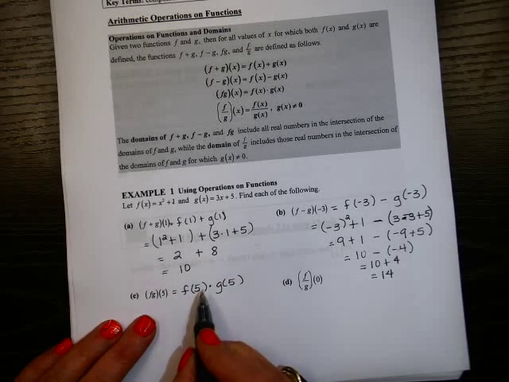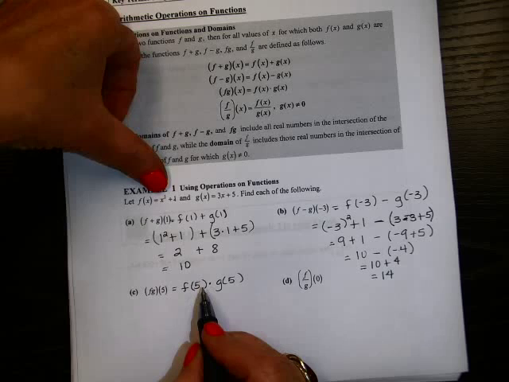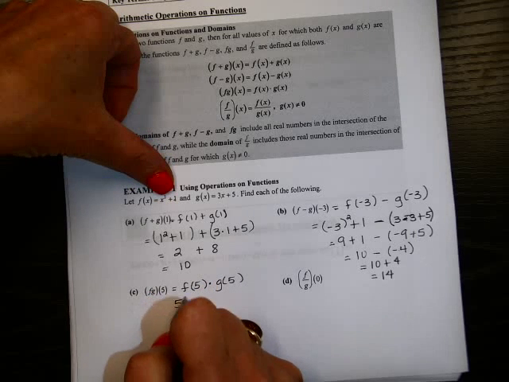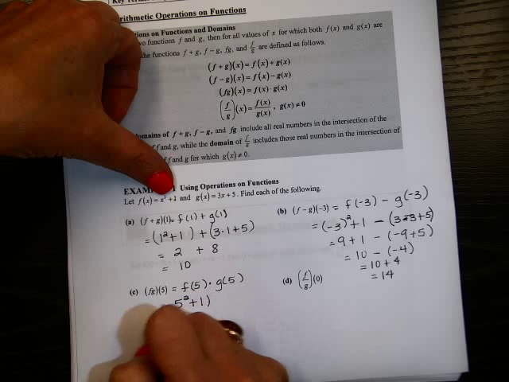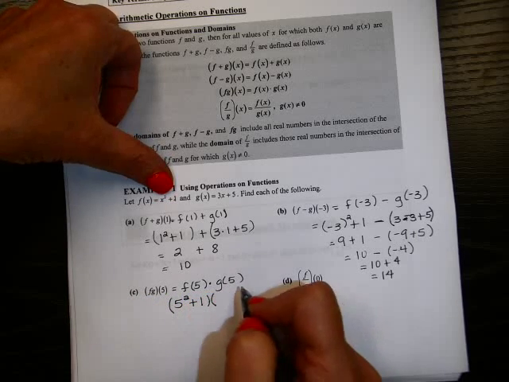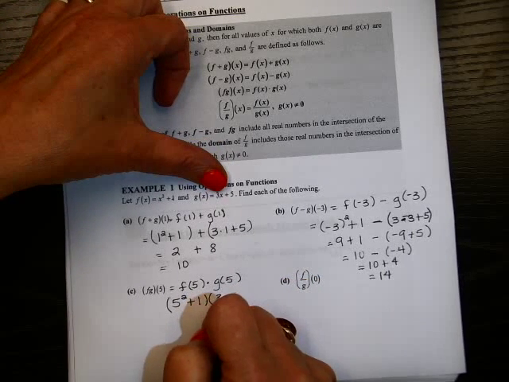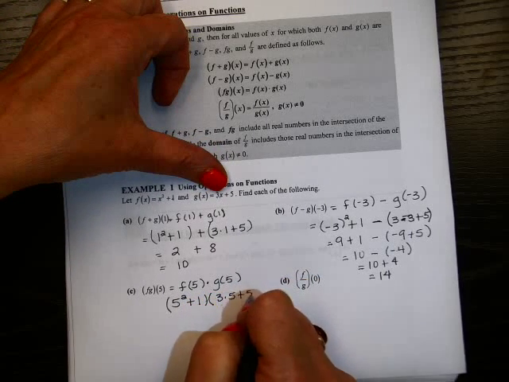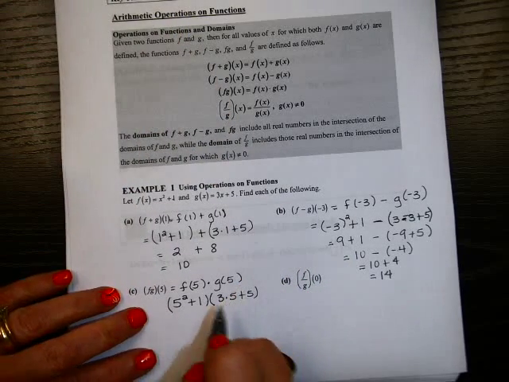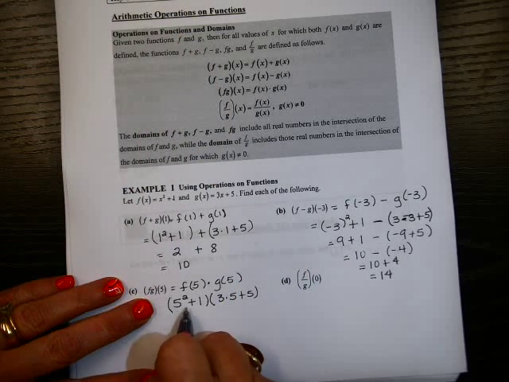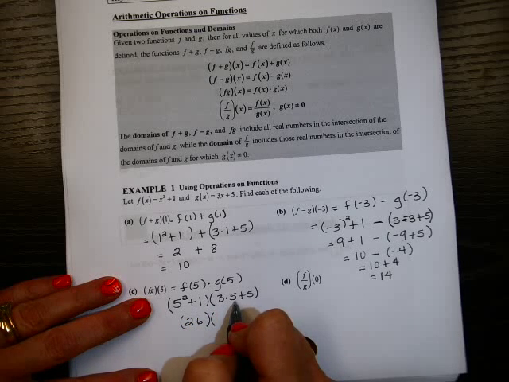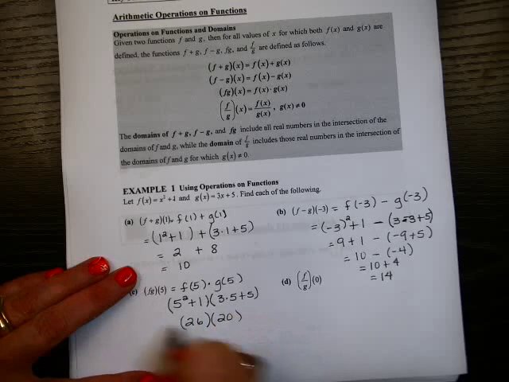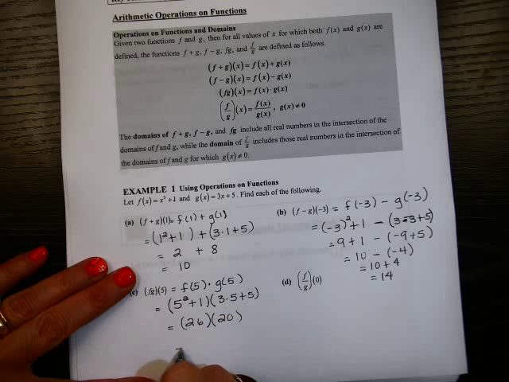So if you do that, we put the 5 into the function f. That's going to be 5 squared plus 1 times, I'm going to have to use my parentheses here, g of 5, which is 3 times 5 plus 5. So now we have 5 squared is 25 plus 1 is 26. 3 times 5 is 15 plus 5 is 20. And 26 times 20 is 520.